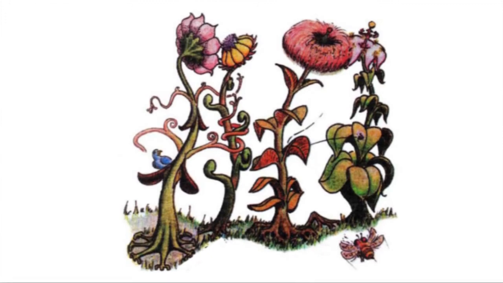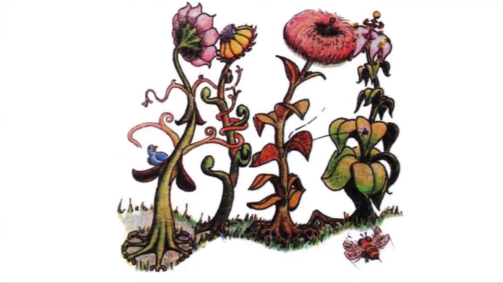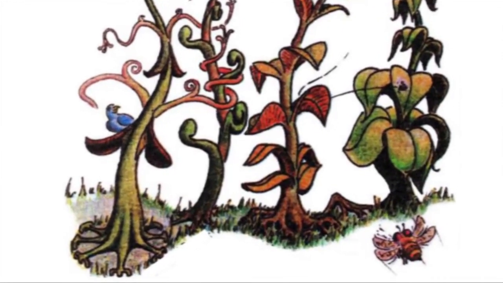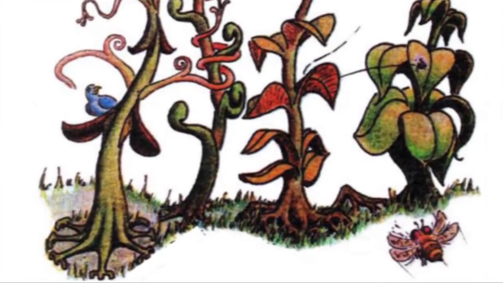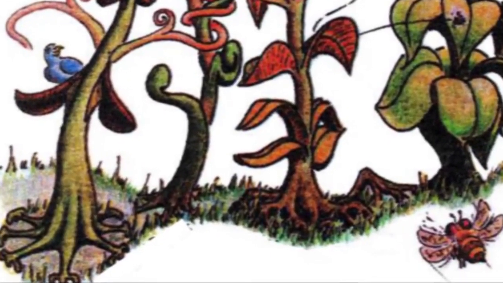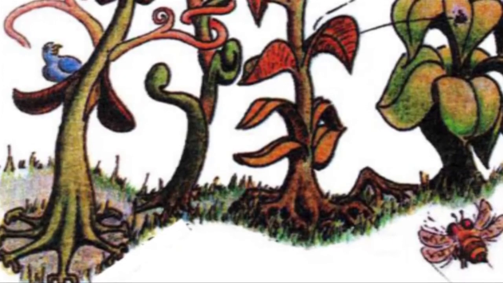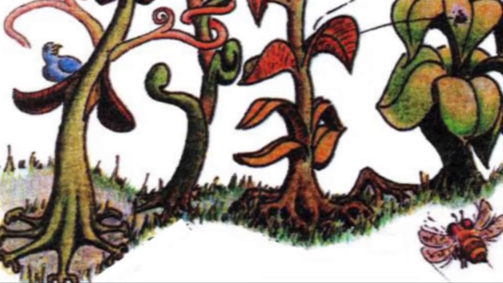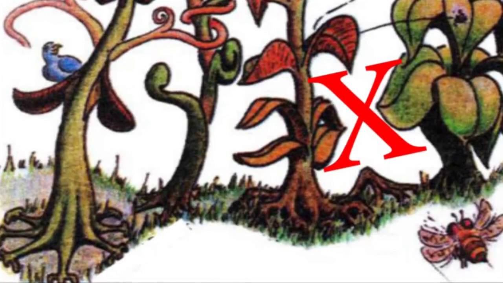Now, with the actual subliminal, I want to go ahead and show it to you. If you look in the negative space towards the bottom portion of each one of these flowers near the roots, you will see letters, and there are 3 letters here. Over here, there is an S. Can you see it? Next to that, again in the negative space, there is an E. Isn't that interesting? And then next to that, there is an X.